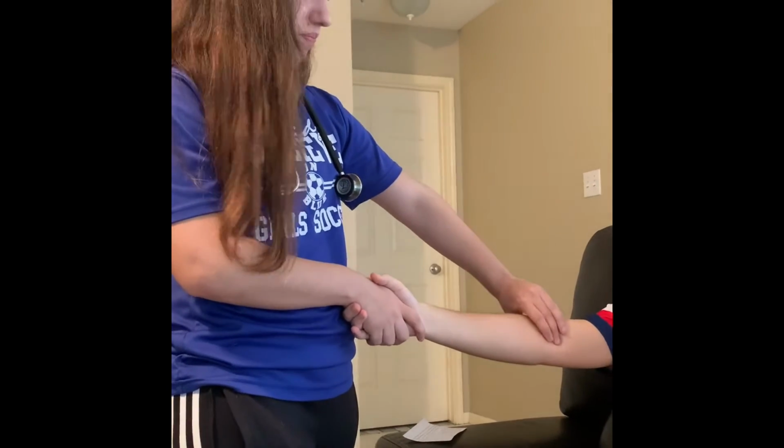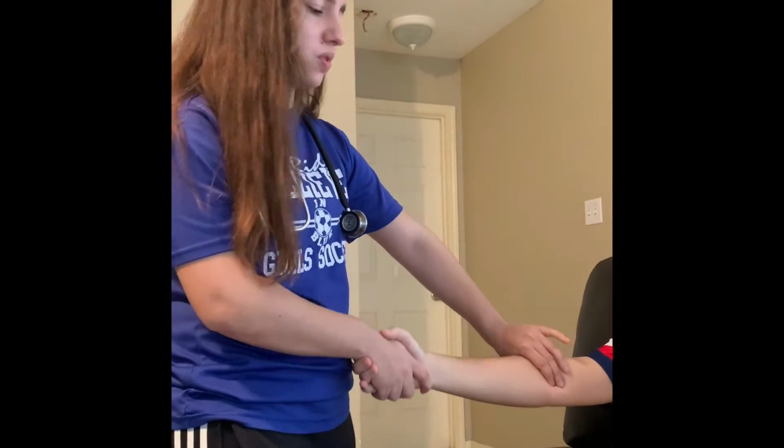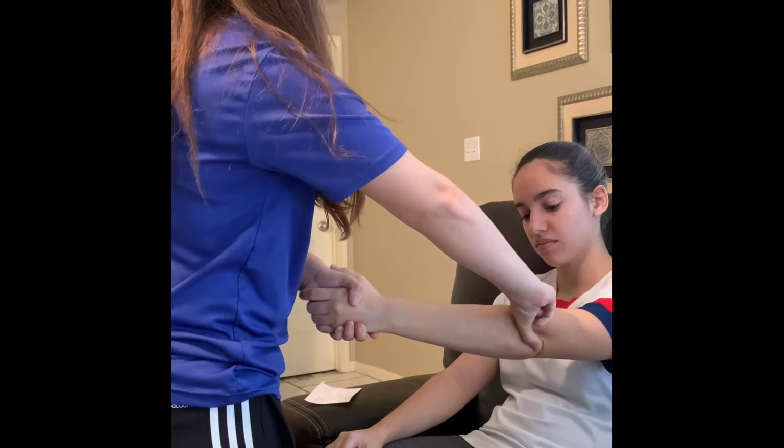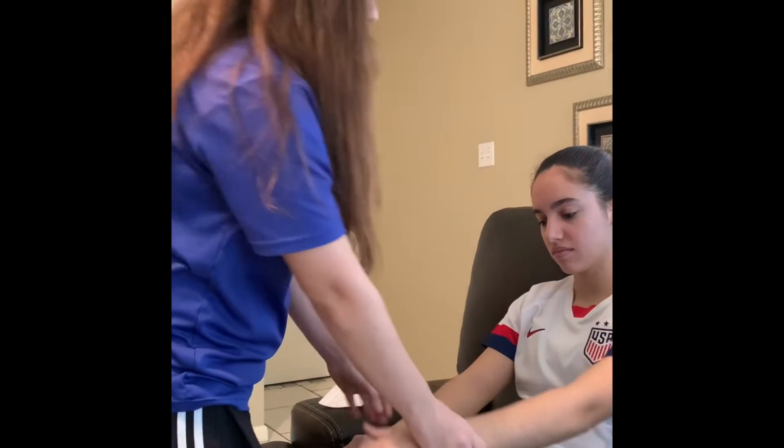And also using this, you feel for the lymph nodes. They shouldn't be palpable, only if there's an infection. Okay, thank you. And now I'm going to check the legs.